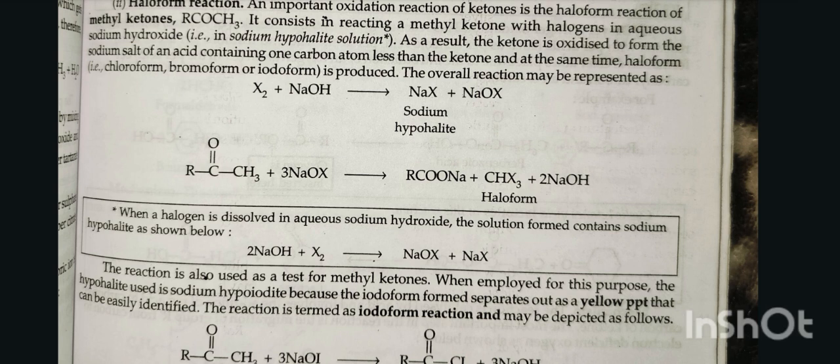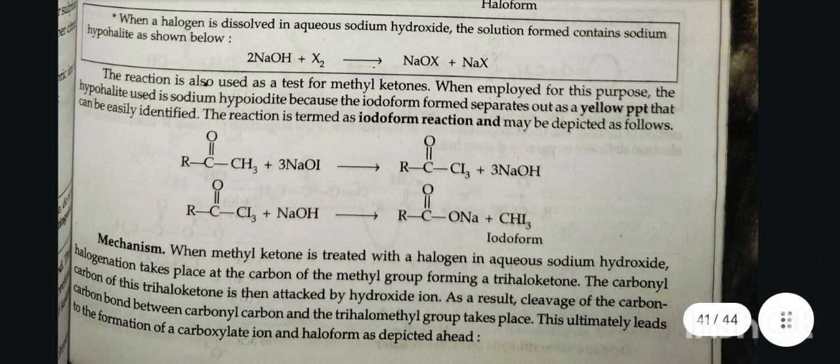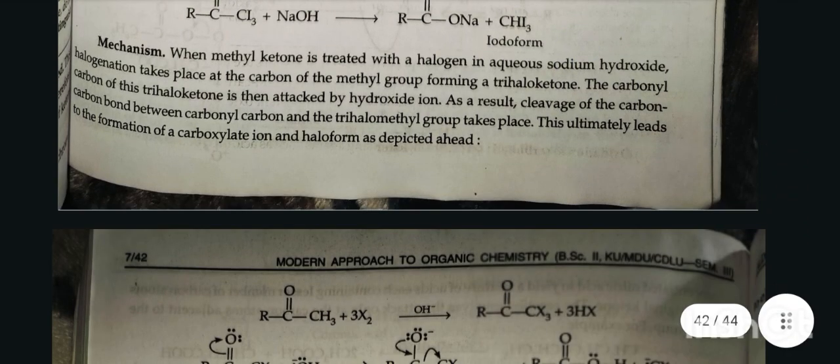The overall reaction can be represented as follows. When a halogen is dissolved in aqueous sodium hydroxide, the solution formed contains sodium hypohalite, as shown below. The reaction is also used as a test for methyl ketones, when employed for this purpose, sodium hypoiodite is used because the iodoform formed separates out as a yellow precipitate and thus can be easily identified. The reaction is termed the iodoform reaction and may be depicted as follows.